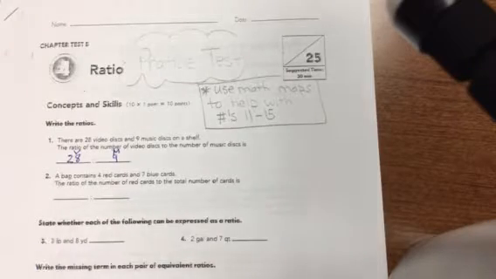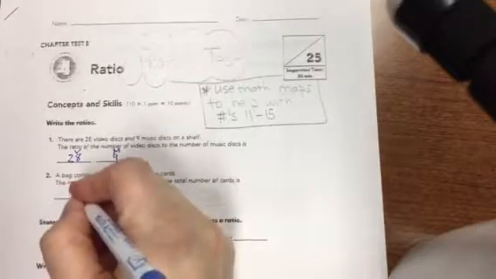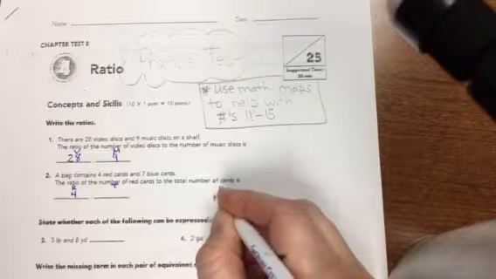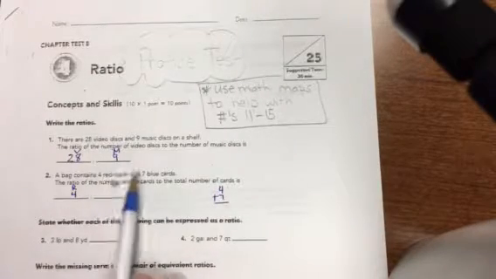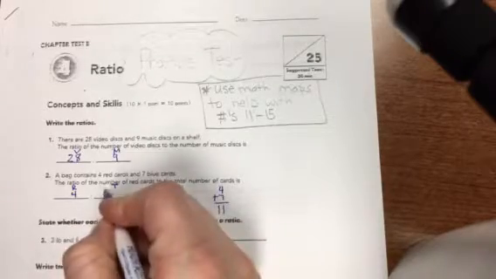Looking at number 2, it says a bag contains 4 red cards and 7 blue cards. They want the ratio of red to total. So I like to go right above and write what I'm looking for. So red is right there written for me. I know it's 4. And to find the total, all I have to do is add 4 plus 7, because red and blue together would make the total. And 4 plus 7 is 11. And then again, I look to see if I can simplify that, and I cannot.